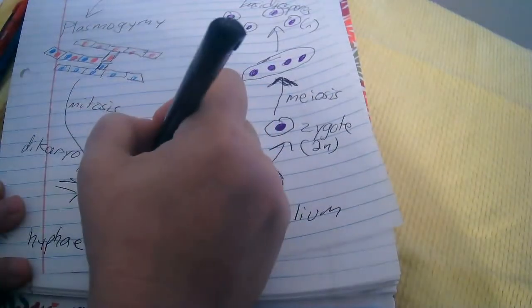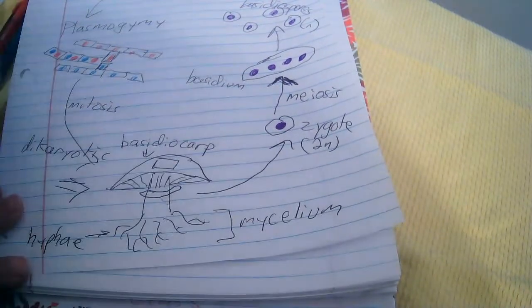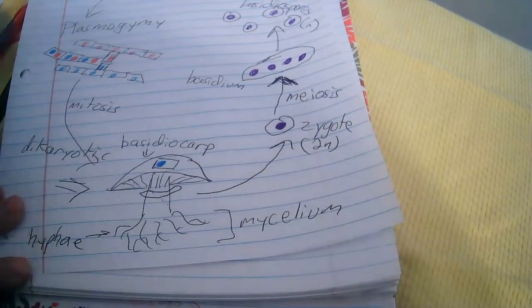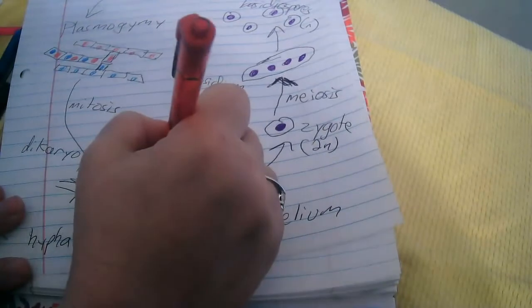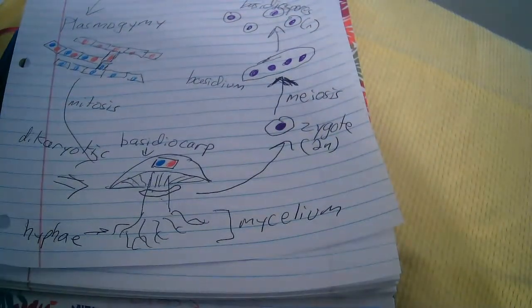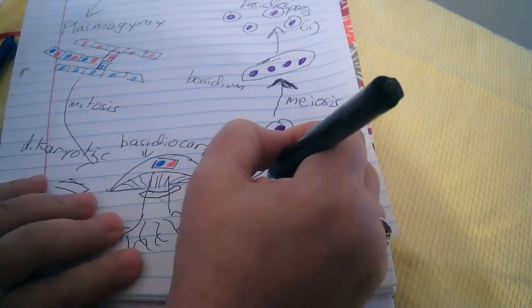So the cells, individual cells, this is how I'll draw it, have a nucleus from the negative mating type, we'll color that blue, and a nucleus from the positive mating type. And then what happens is called karyogamy. Karyogamy. That's this process right here.